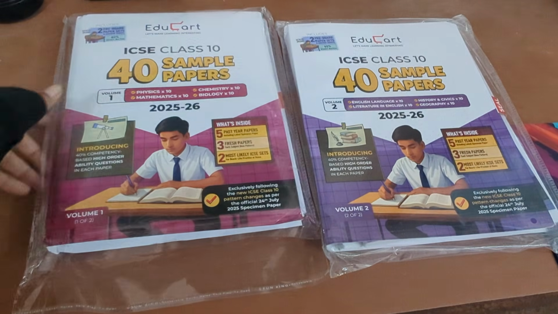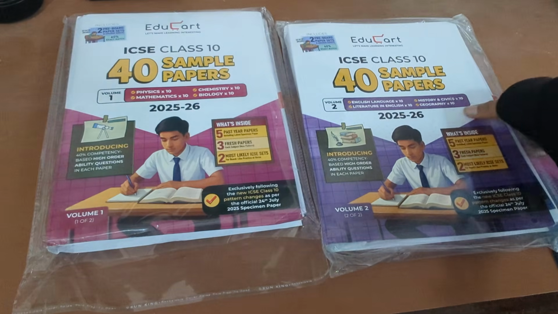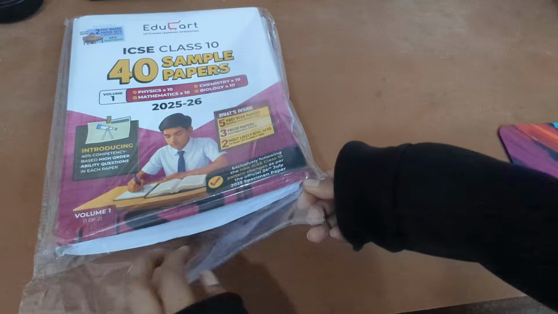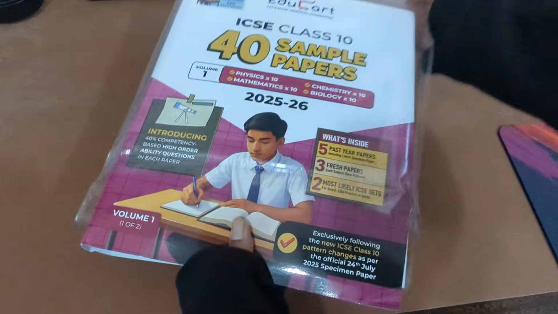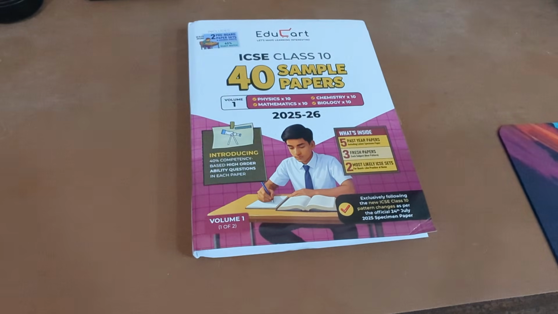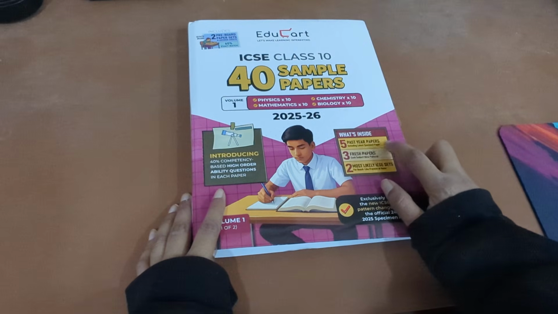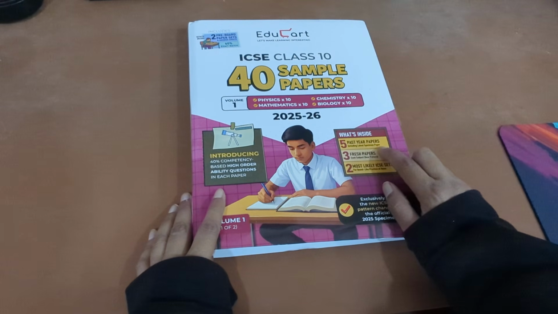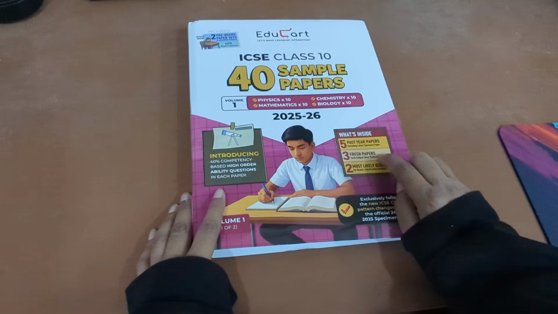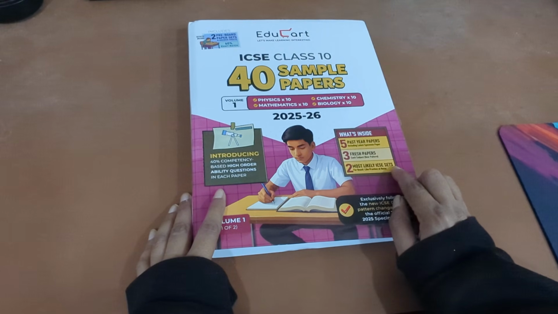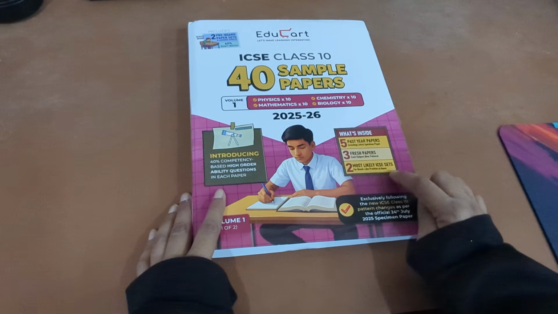So let me open up and show you. Let's see Volume 1 first. What is there in this? Okay, so what's inside? 5 past year papers, including the latest specimen paper, 3 fresh papers for each subject in the new pattern, and 2 most likely ICSE sets for board-like practice at home.